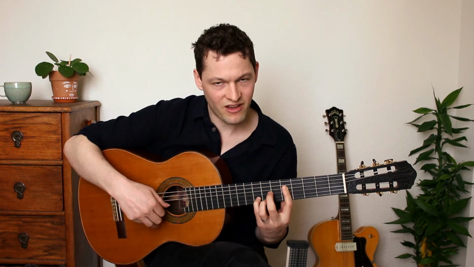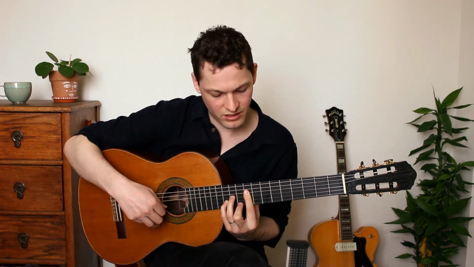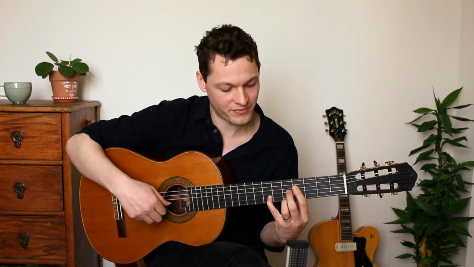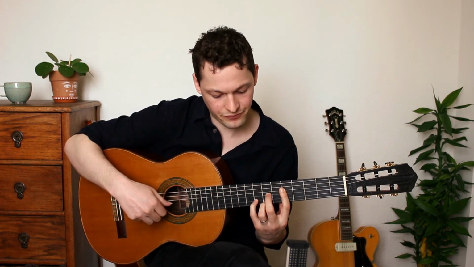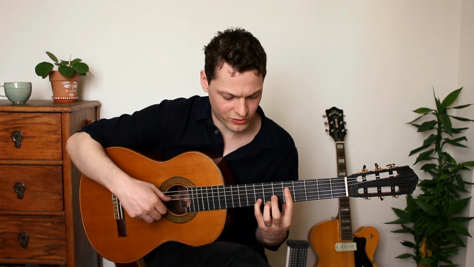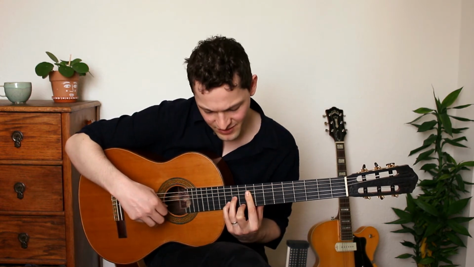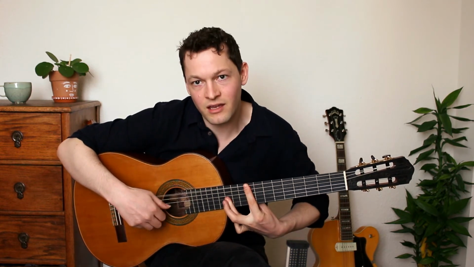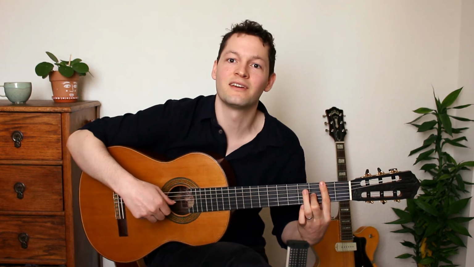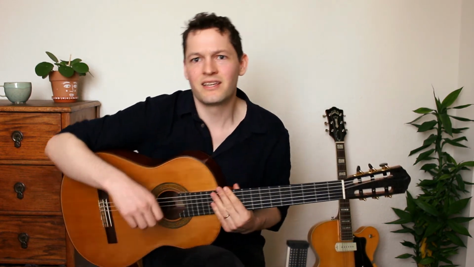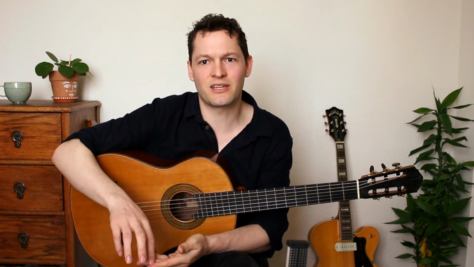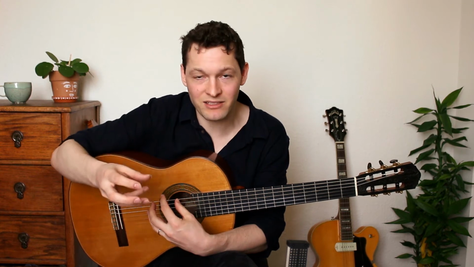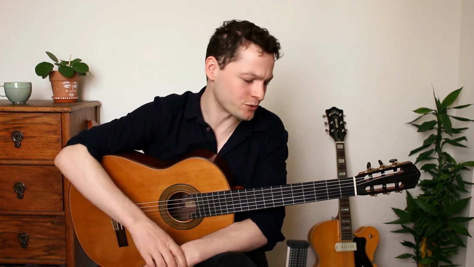And you get this sort of fluttering effect. Again, created by the fact that it's in 5. I could sit and play this all day. Build it. And release. Okay. So you can see by using the same technique, but by changing which strings you're playing that pattern on, you can get a whole bunch of new sounds.